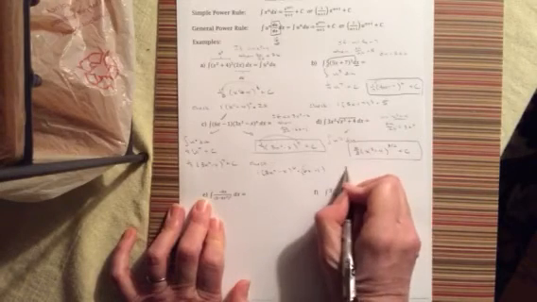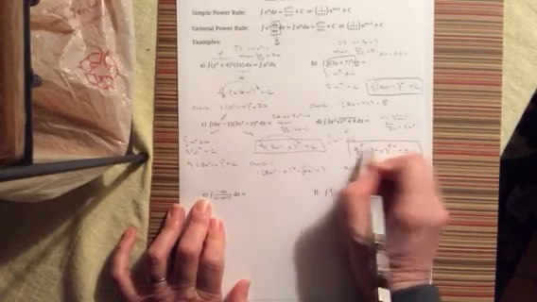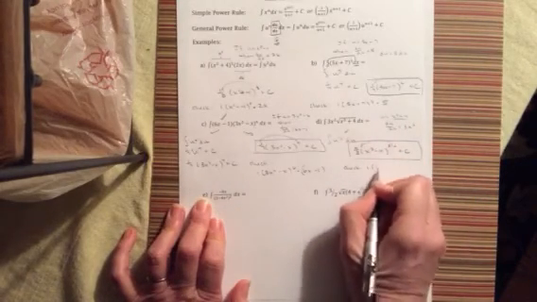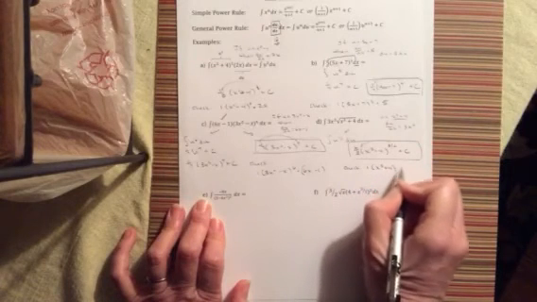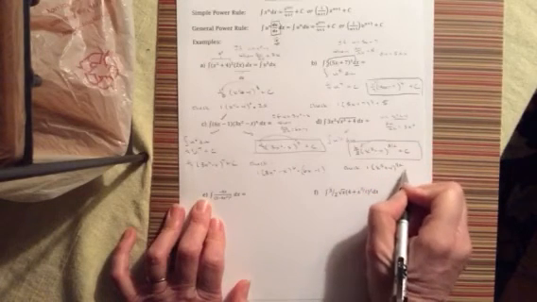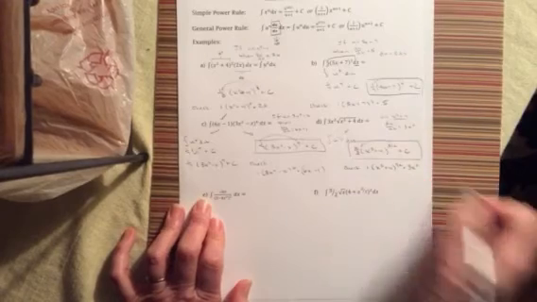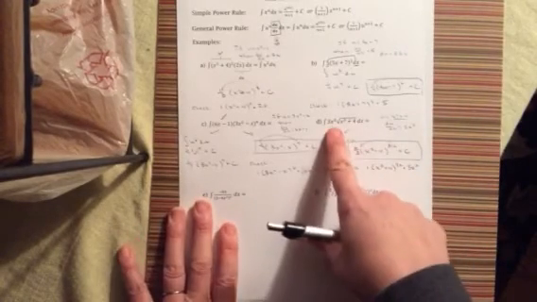And I can check. 3/2 times 2/3 is 1. This function doesn't change, but I drop its degree and I multiply on its derivative. This matches that.